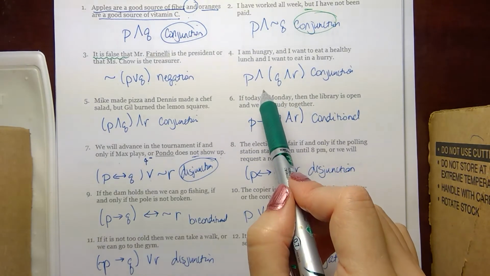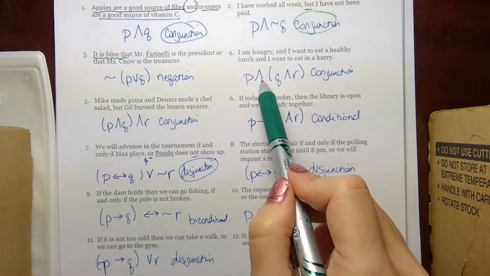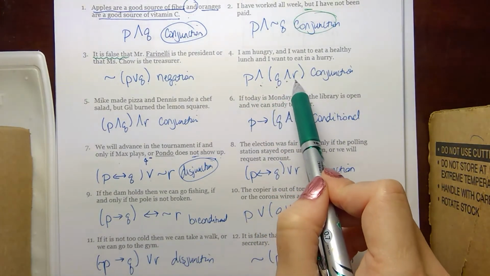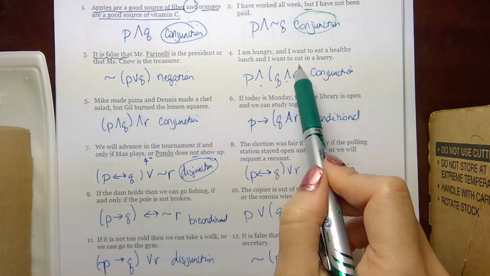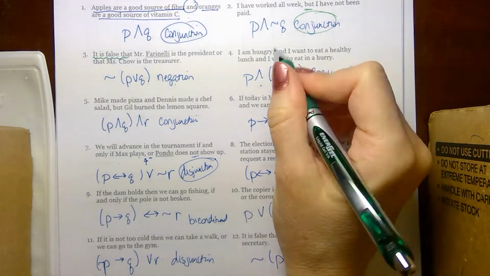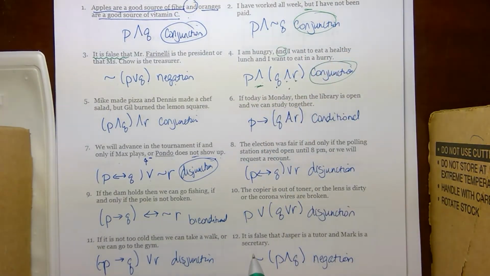Number 4, I am hungry, comma. So I am setting off a grouping after that. I'm hungry, comma, and this is a conjunction. I want to eat a healthy lunch and I want to eat in a hurry. So these go in parentheses because of where the comma is placed. It's a conjunction because of the and that is outside the grouping symbols.